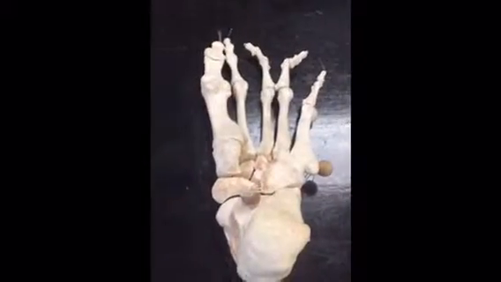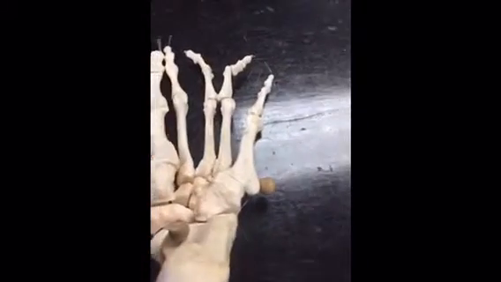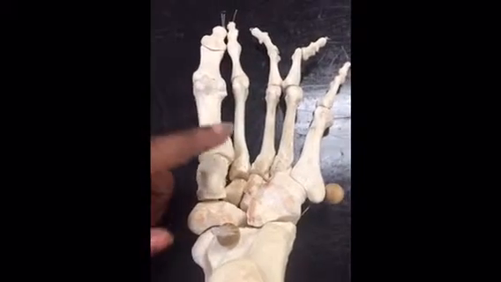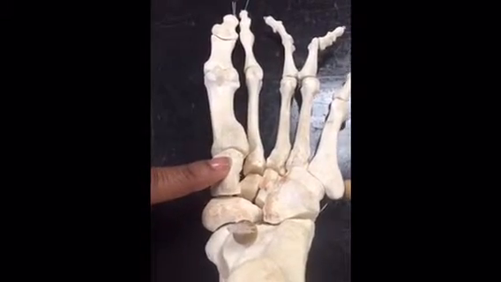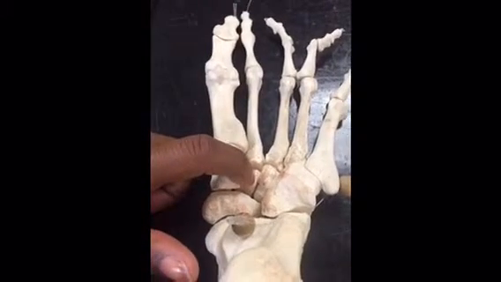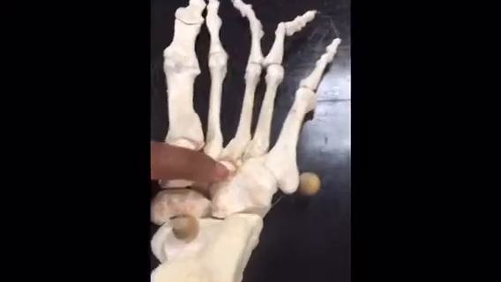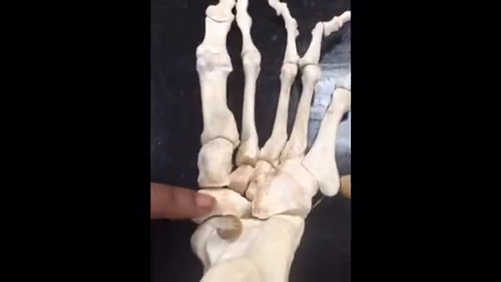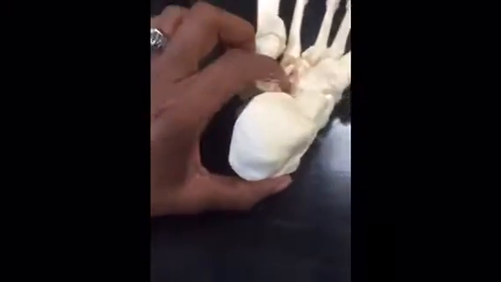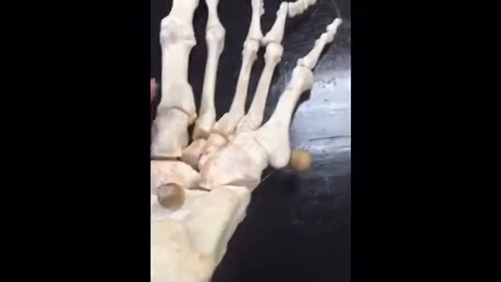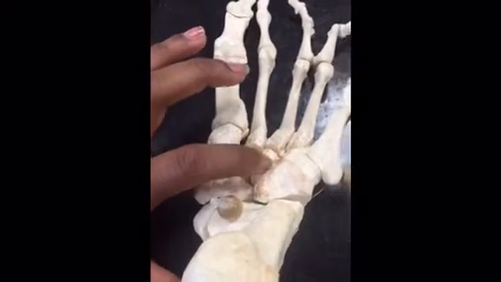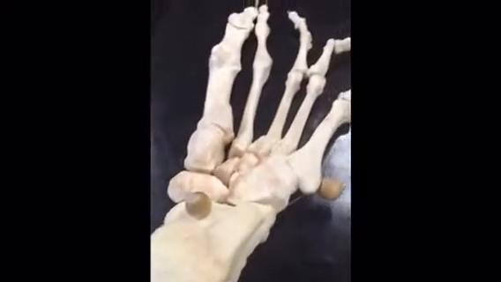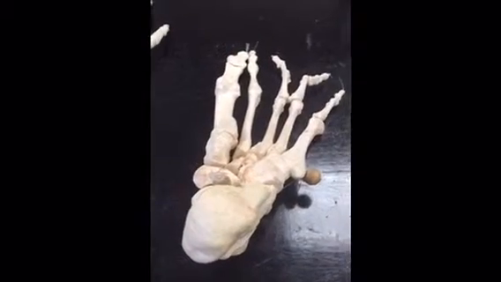And now I will describe the tarsal bones. The tarsals are tarsals, metatarsals, phalanges. So you have your medial cuneiform, intermediate cuneiform, lateral cuneiform. This bone right here is your cuboid. Then you have your navicular, you have your talus, and the calcaneus. Once again, that is the medial cuneiform, intermediate cuneiform, lateral cuneiform, cuboid, navicular, talus, and calcaneus. That makes up the 7 tarsal bones.